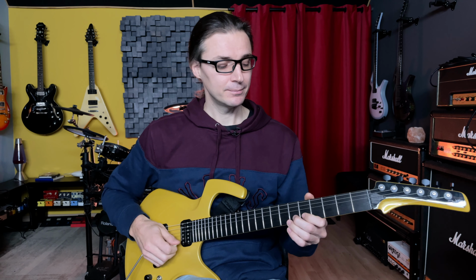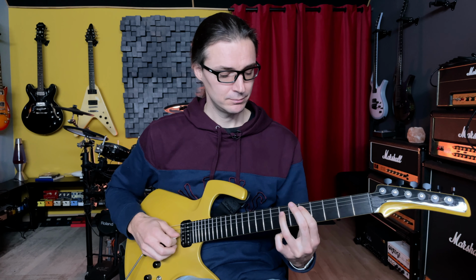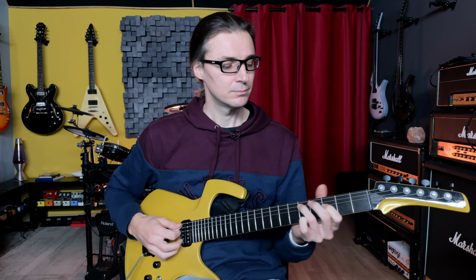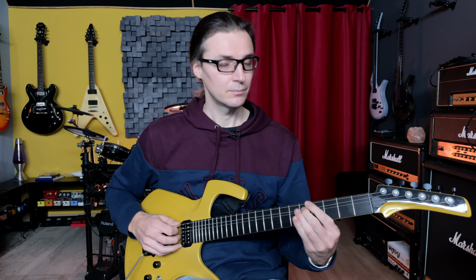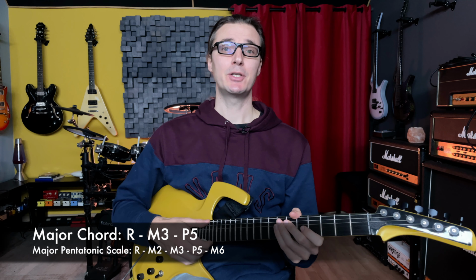And on top of it, just improvise a little bit with the major scale. Try to listen to all the different intervals, how they fit on top, and so on. The other scale is the major pentatonic scale.